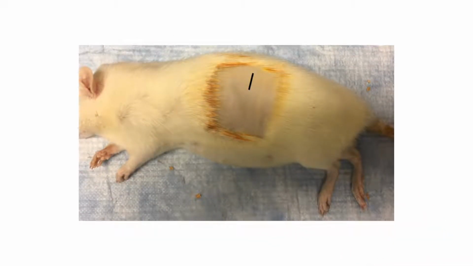But before directly performing this in rats and mice, you need to shave the area where you want to image, because there are so many furs on the rat, and that will actually give background color.